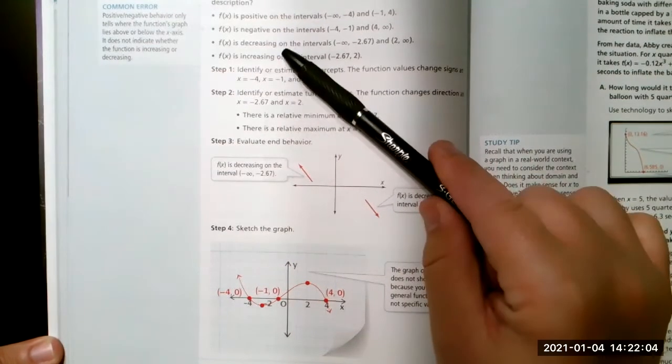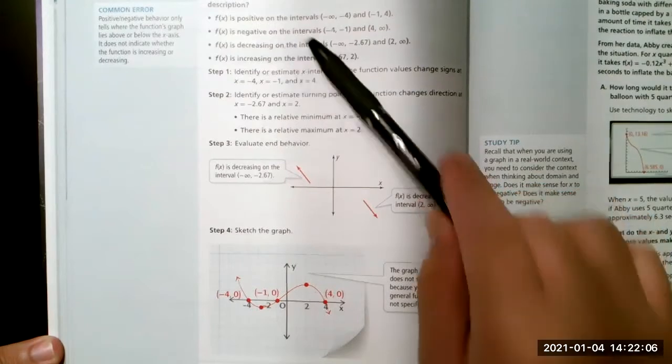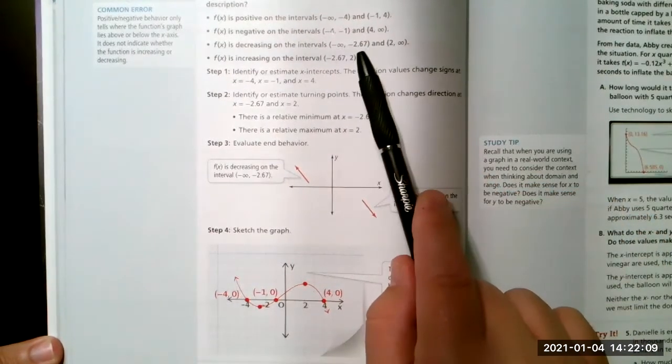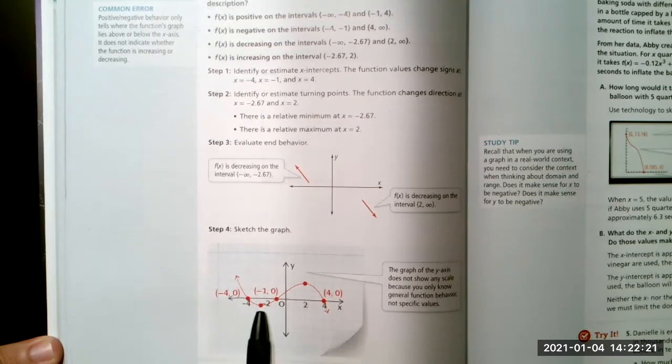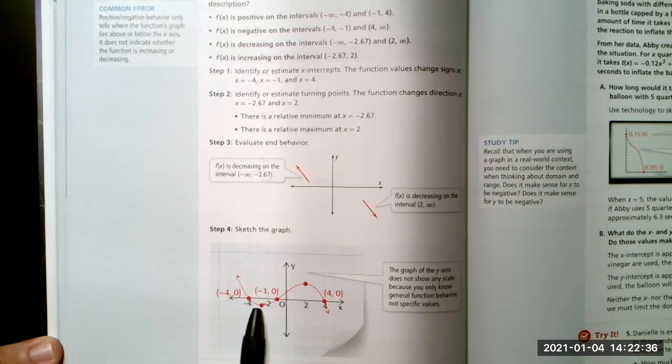It's going to be decreasing, which means it's going downhill between these intervals from -infinity to -2.67. So basically, 2 2/3. So from -infinity, which is all the way to the left, all the way until -2.67, which looks like it's going to be that dot right there. Notice that it's going downhill until -2.67. So at -2.67, that's that relative minimum, right? The function goes down, down, down, down, down. You hit a minimum y value, and then it bounces back up.